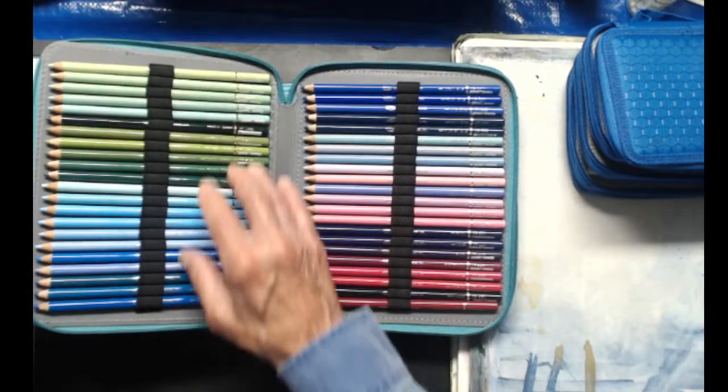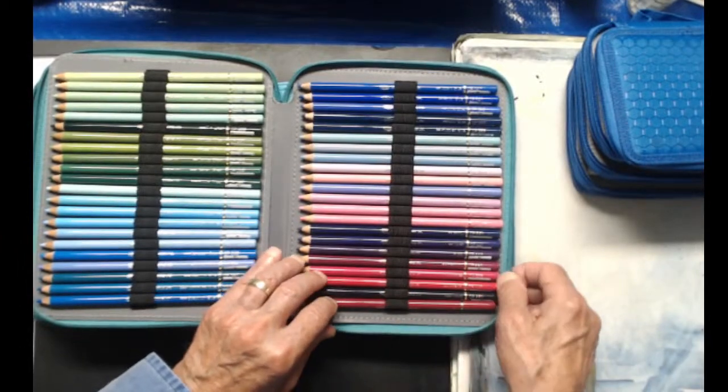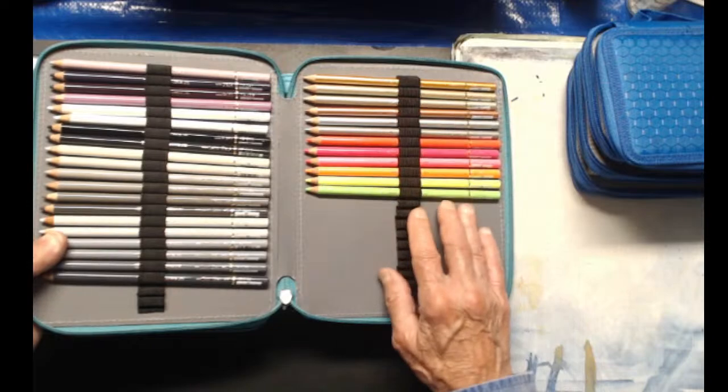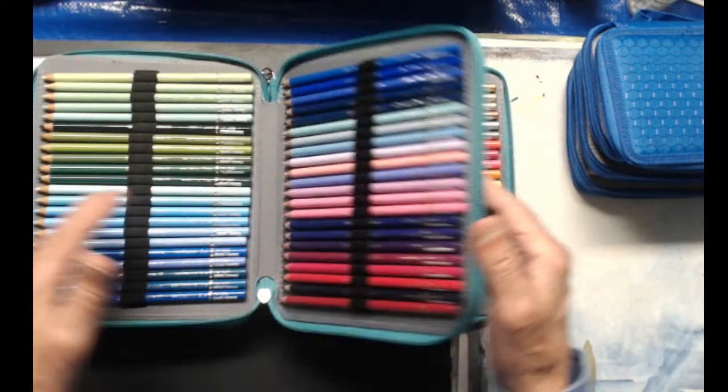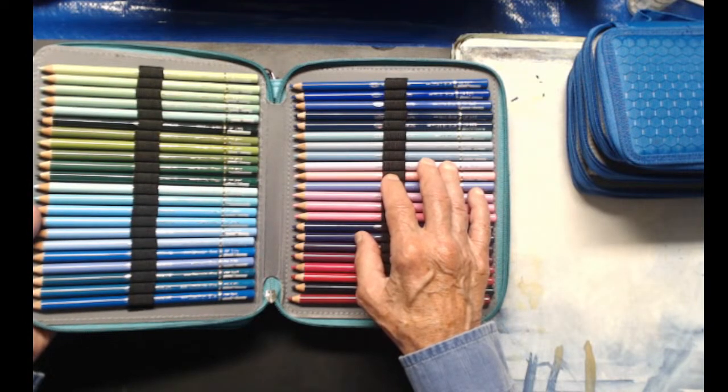And you go into the rest of the greens, and you get into the blues and purples and pinks. And then you get into the gray area. And then these are fluorescents down here. So 150 colors are available on Holbein's color pencil sets.